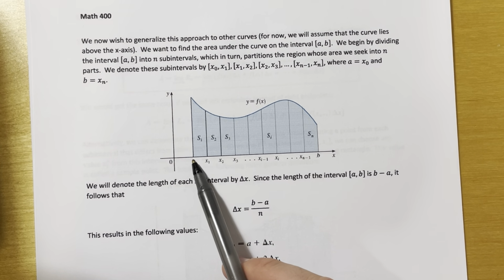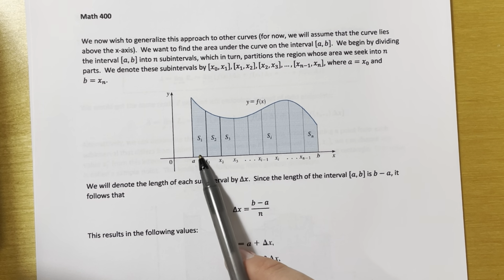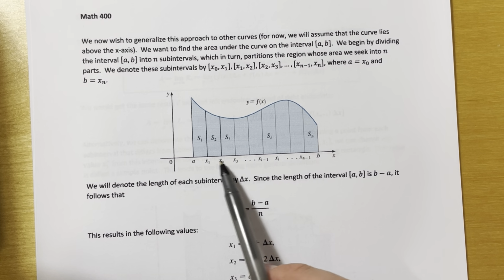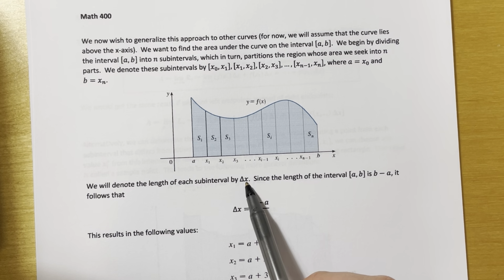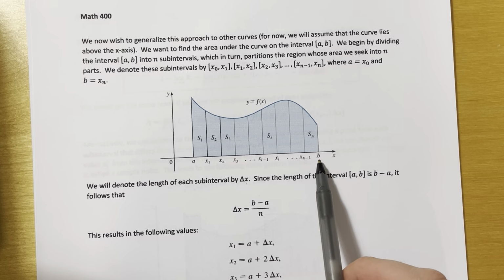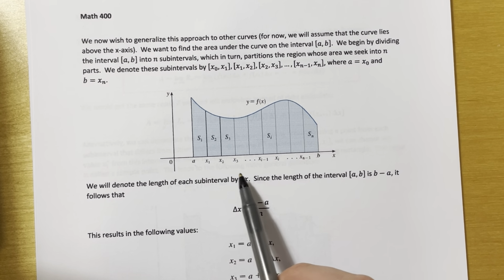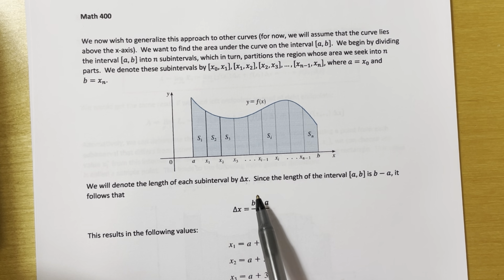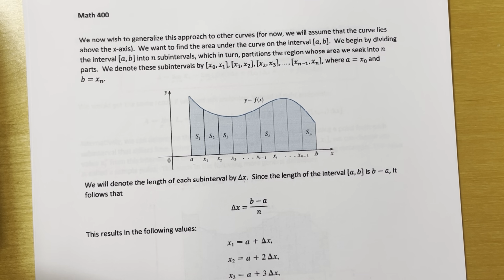Now, what is the width of each of these subintervals going to be? Well, we're going to denote the width of each subinterval, which will become the base of each approximating rectangle, by delta x, okay? But we can find a formula for delta x, because the total length of the interval ab would just be b minus a, and then we're cutting that up into n equal pieces, which would give me b minus a over n. Delta x, the width of each subinterval, is equal to b minus a over n, okay?